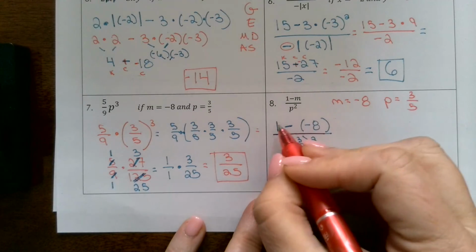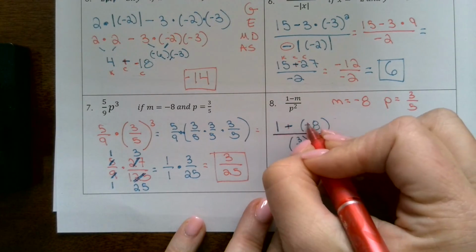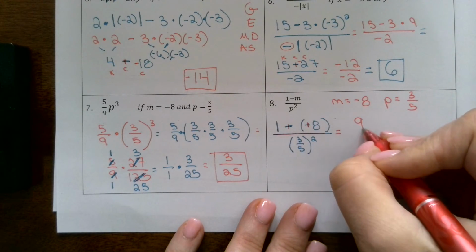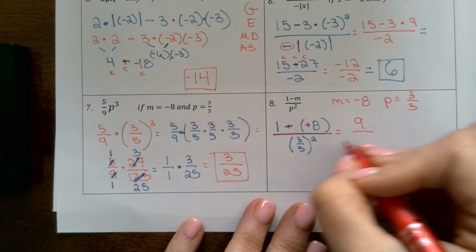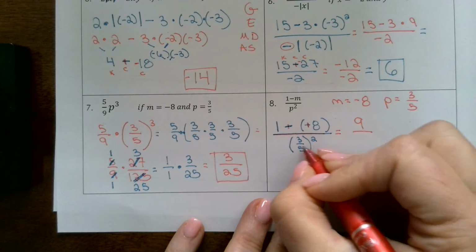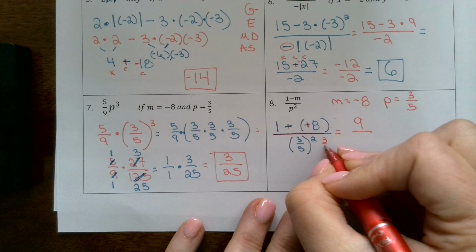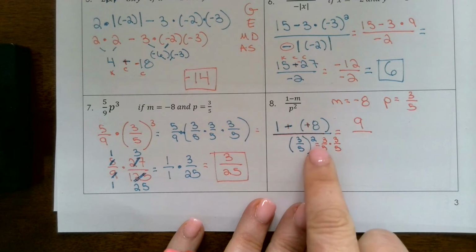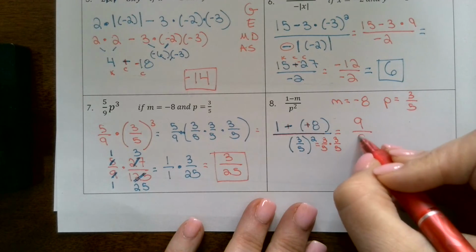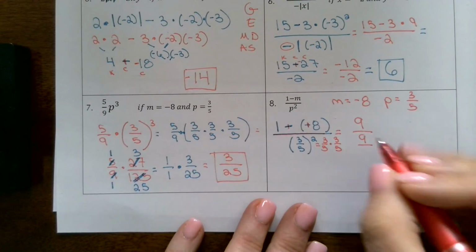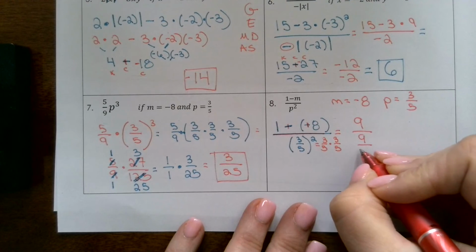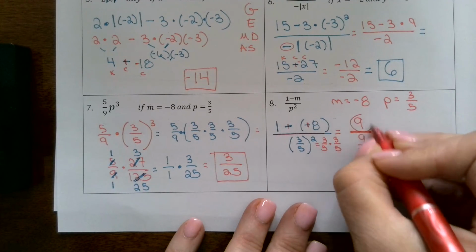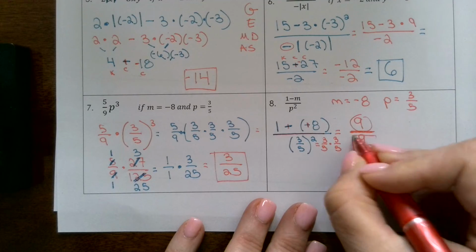So I am going to keep change, or add the opposite. And my numerator is 1 plus 8, which is 9. The denominator is 3/5 times 3/5. So I'll just write that really quickly here, which I multiply right across. 3 times 3 is 9. 5 times 5 is 25. So remember, this is my numerator and this is my denominator.